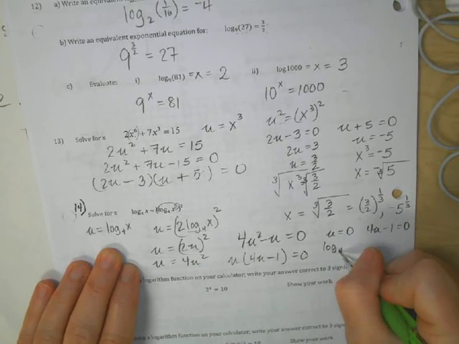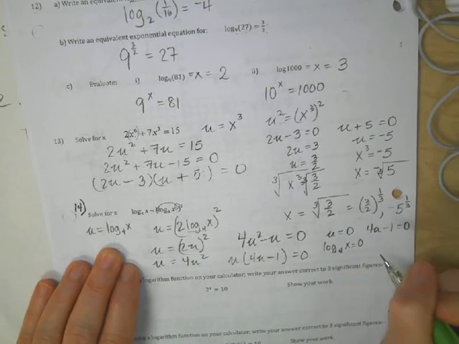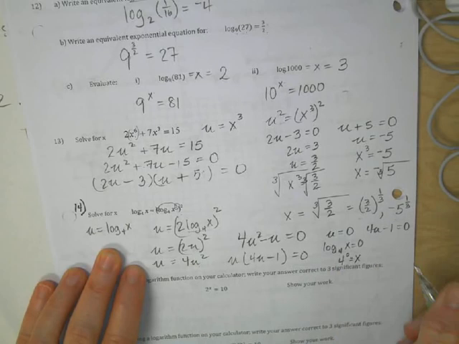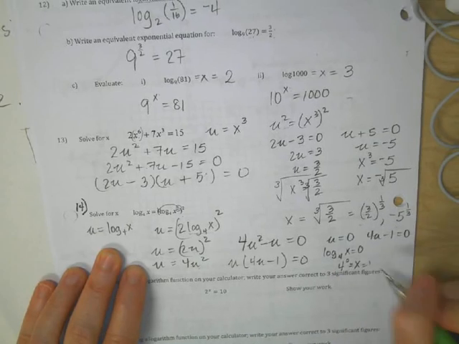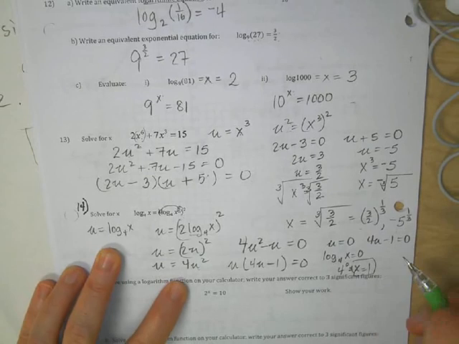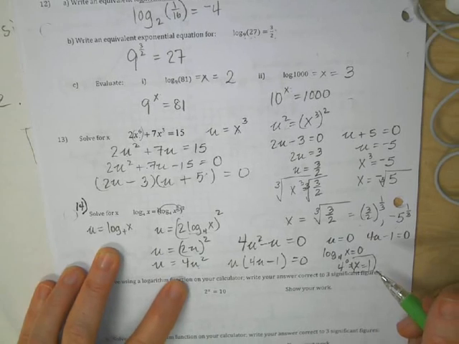And I can put back in my log. u is log base 4 of x is equal to 0. So if I change that to exponential form, I get 4 to the 0 is equal to x. So x is equal to 1. And I'm running out of room. So there's one answer. x is equal to 1.